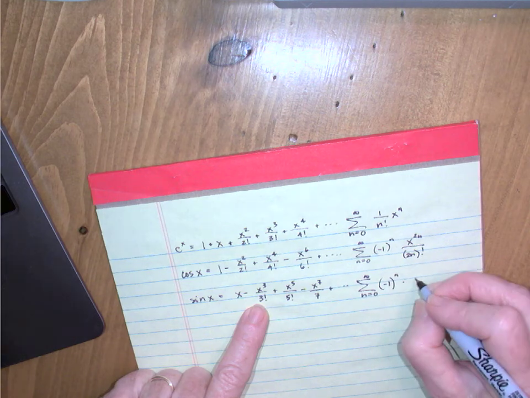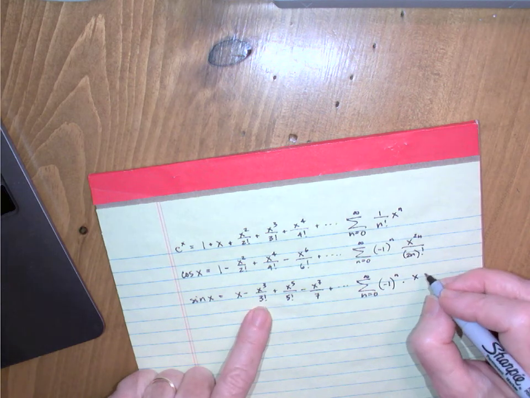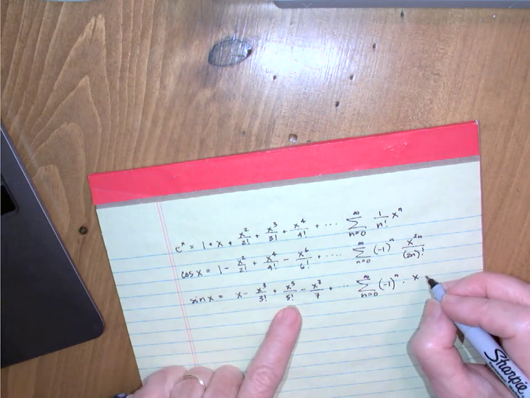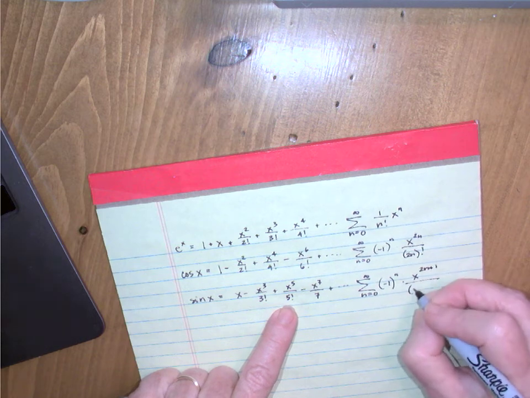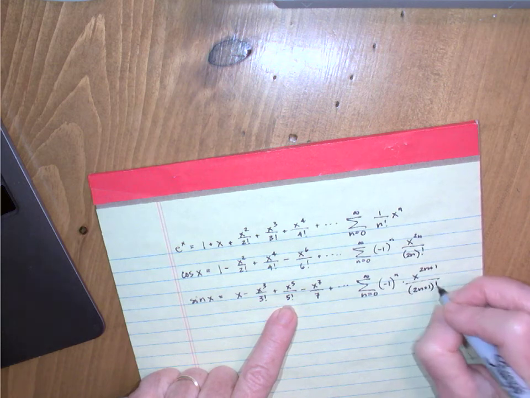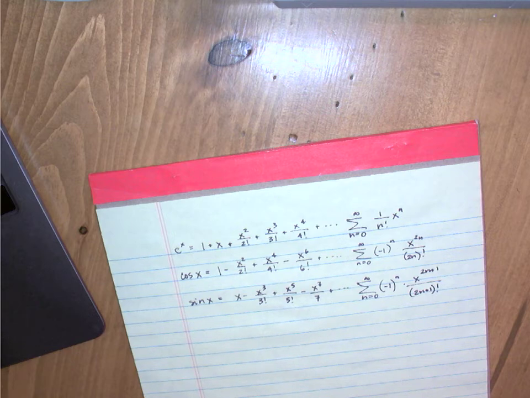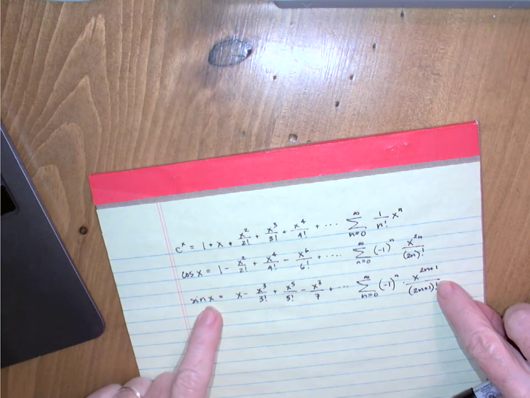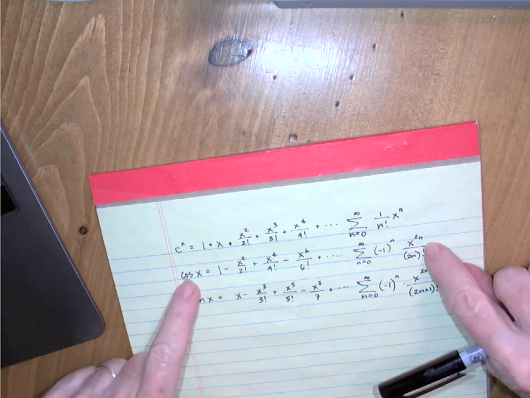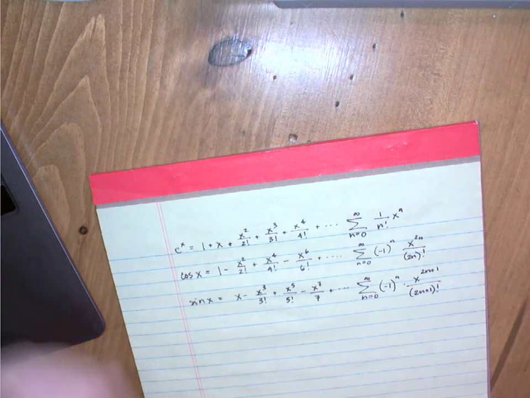I'm going to have x to the 2n plus 1 over 2n plus 1 factorial. Okay, and it's also noteworthy that the derivative of sine, x to the 2n plus 1, is cosine, x to the 2n, so that kind of works nicely.